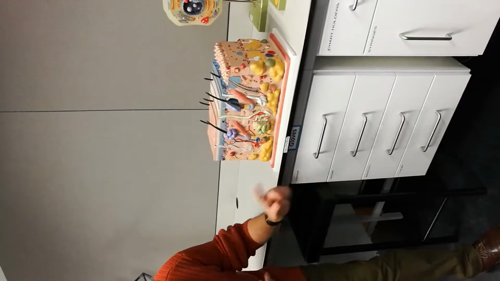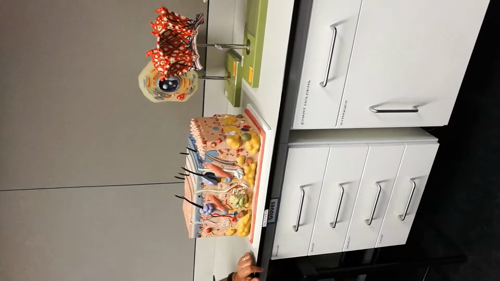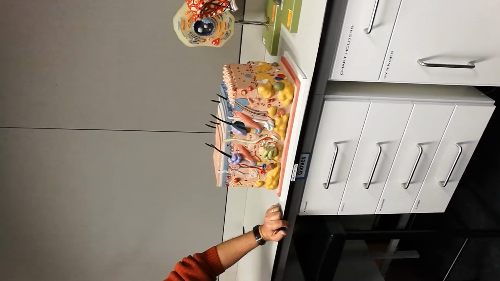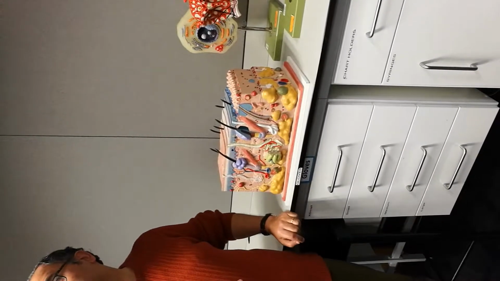Okay, I put a mark here, and I ask, identify the marked structure. Which one, Joseph?